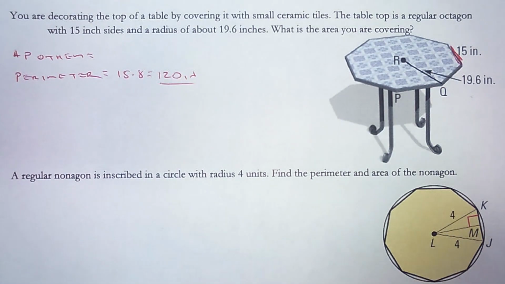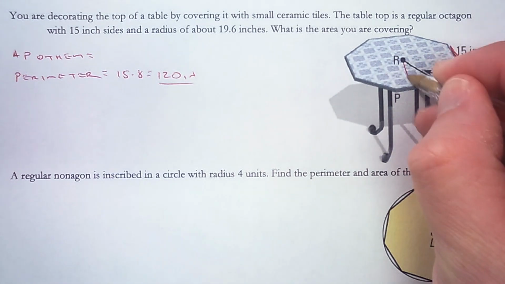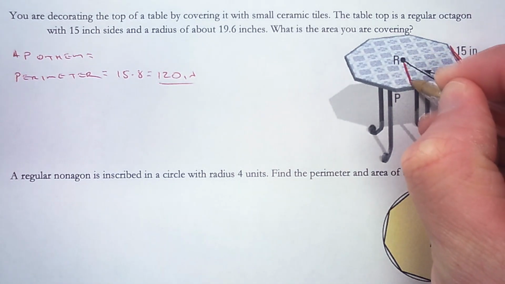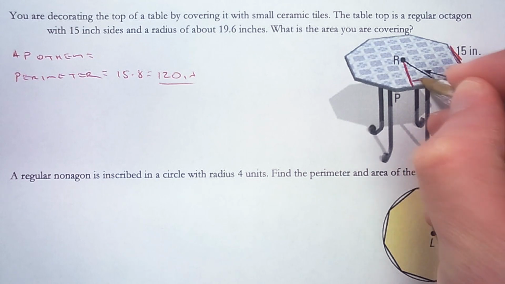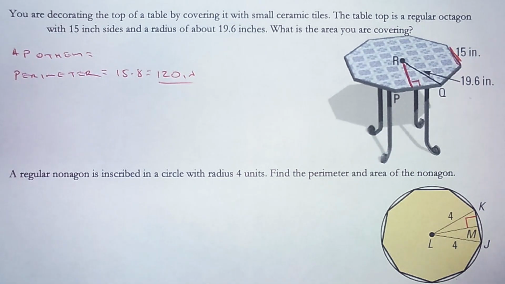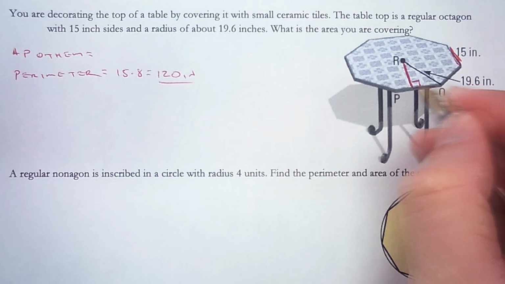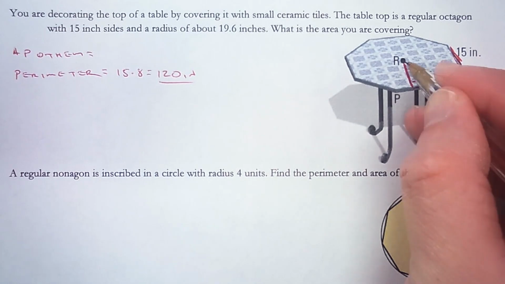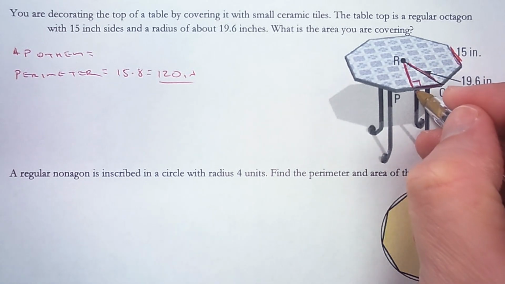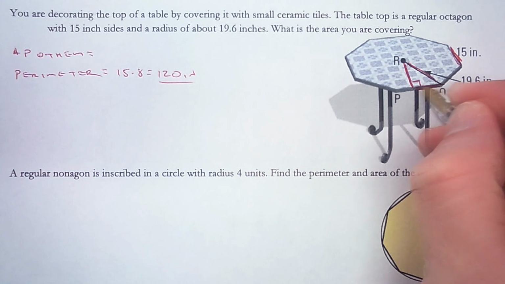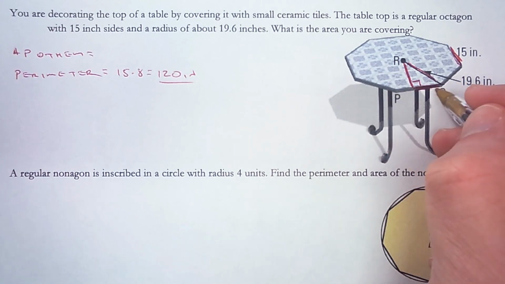Next is find the apothem. So I'll draw in an apothem here. An apothem goes from the center to a side, and it's perpendicular to that side. Now if I make a right triangle here, I have a side length right here of half of a full side length.